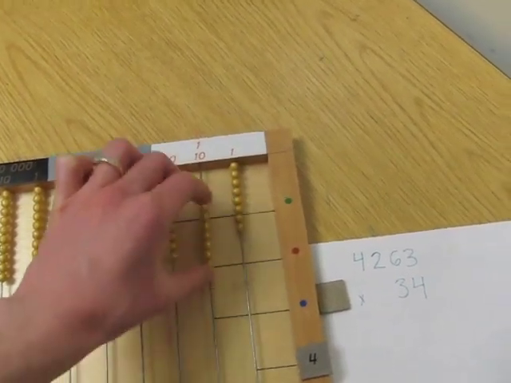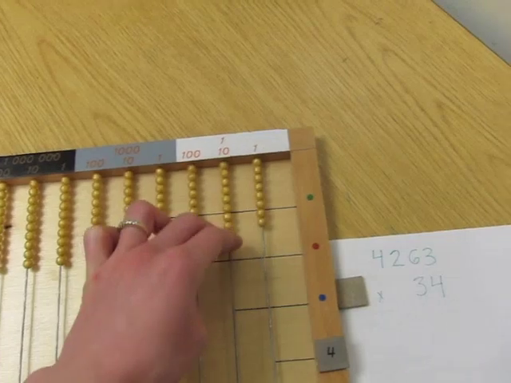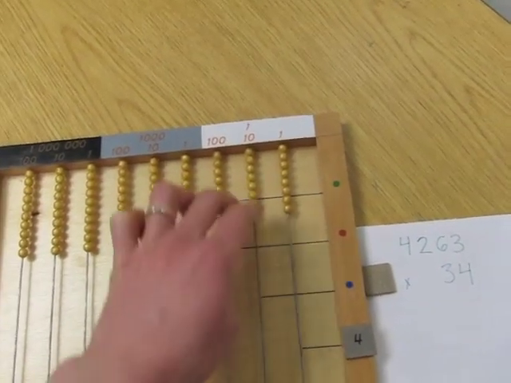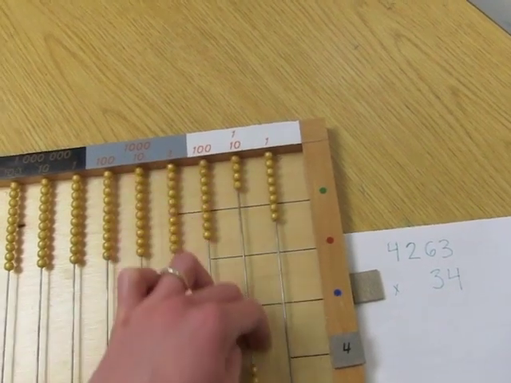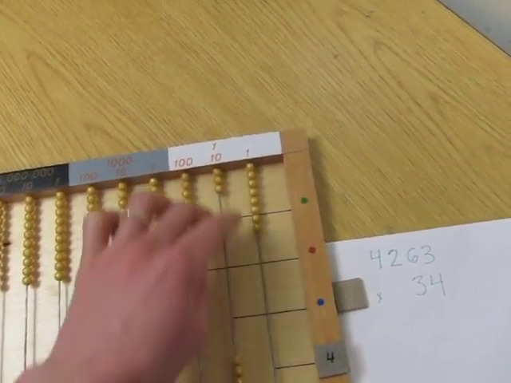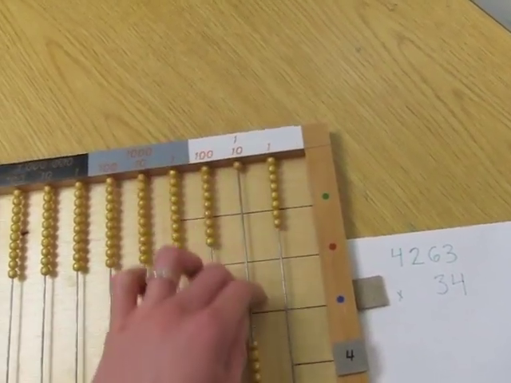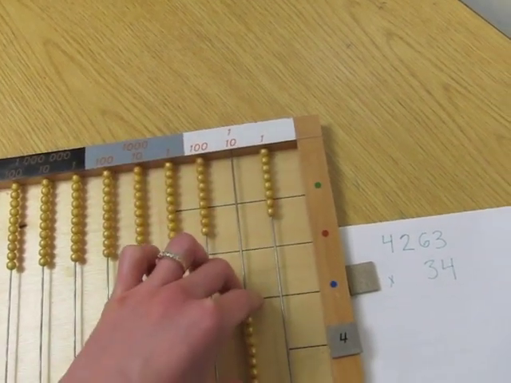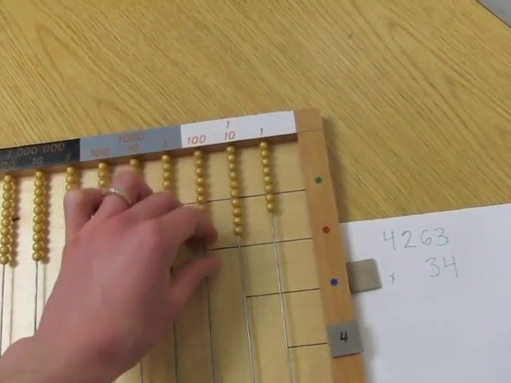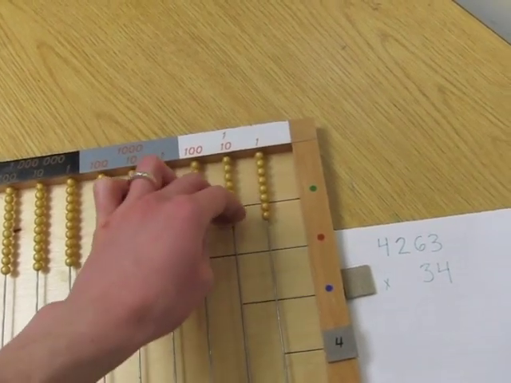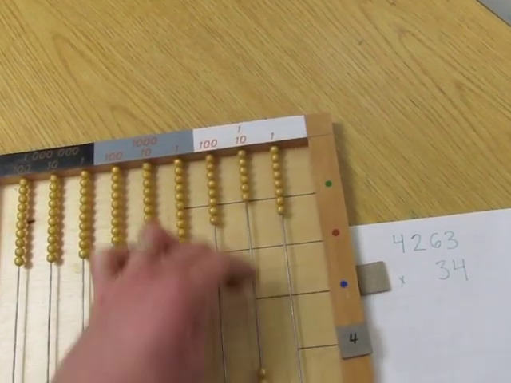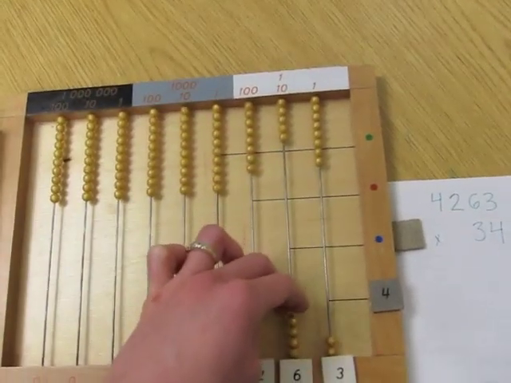Hold that number in my head, exchange for 1. 10, 11, 12, 13, 14, 15, 16, 17, 18, 19. Hold that in my head. Exchange 20, 21, 22, 23, 24.